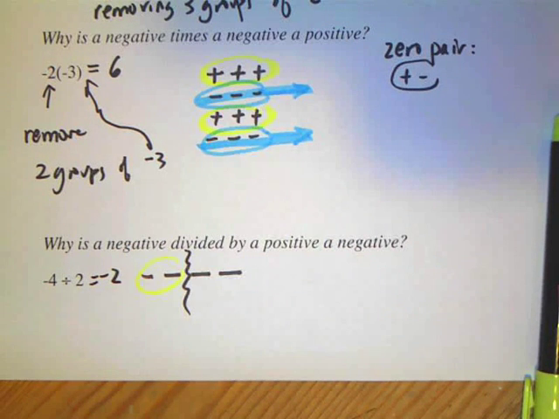So just, once again, a quick little intro into multiplication with negative numbers. Okay, good luck.